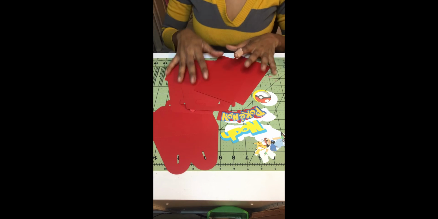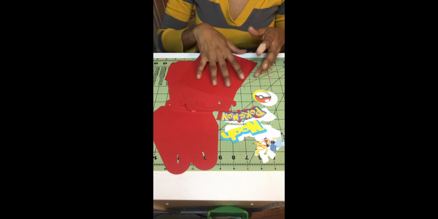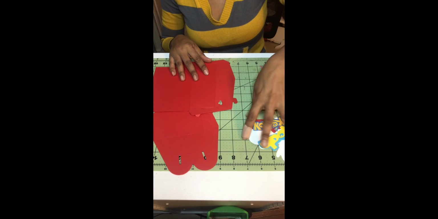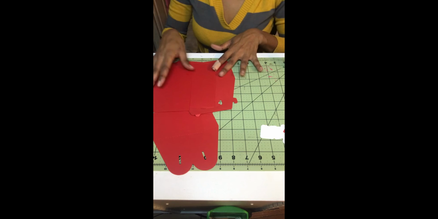So let's begin. We're going to start by assembling our Gable Box. I am going to show you guys how I put it together to send to the customer.